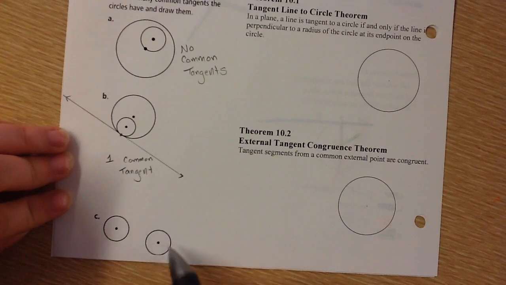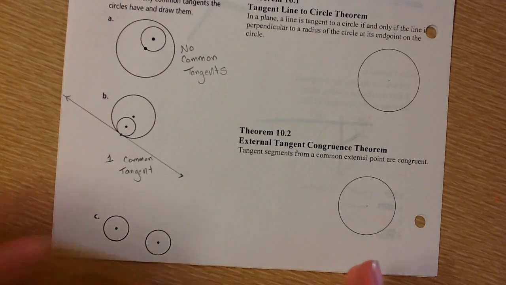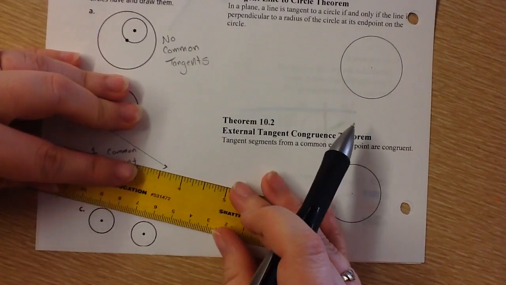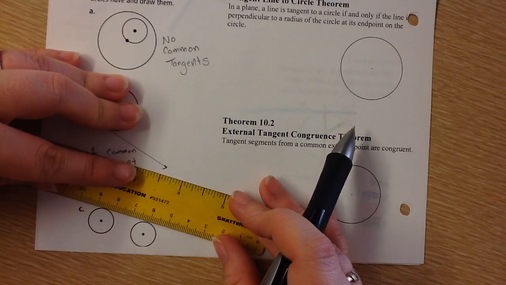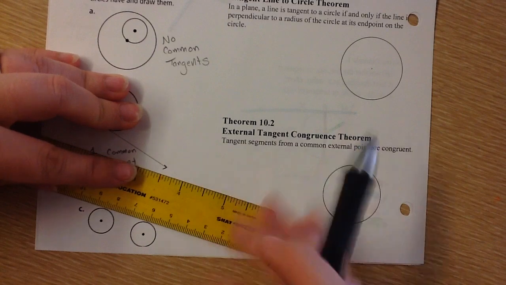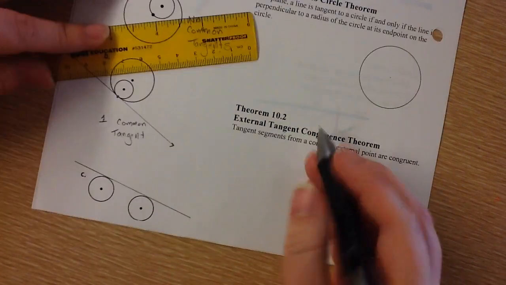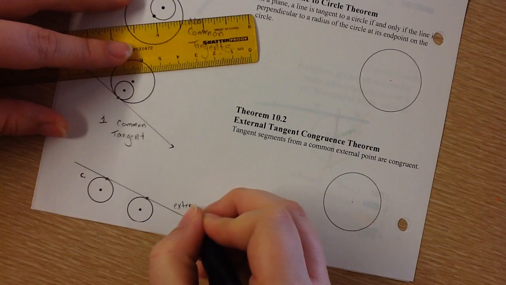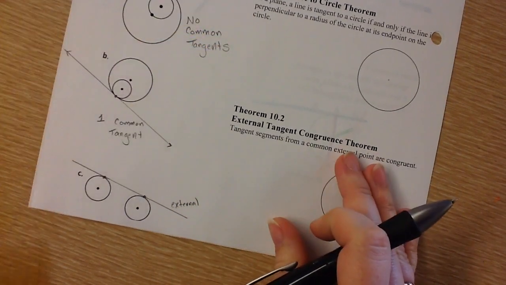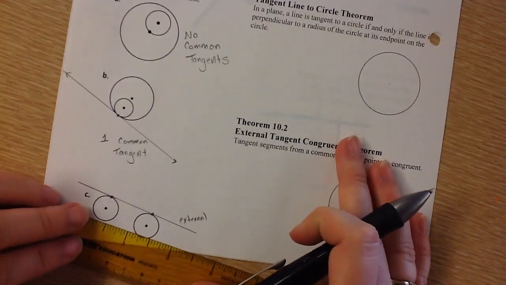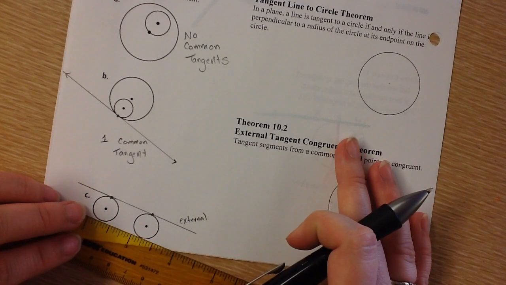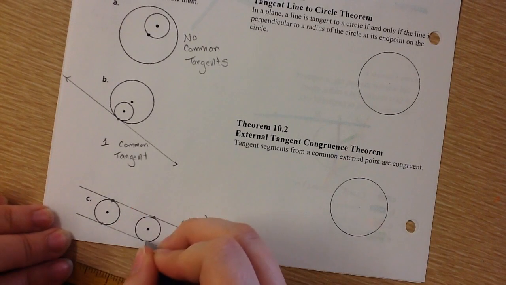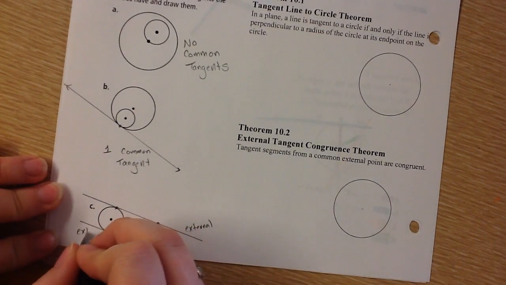But here I have two circles kind of away from each other. We know from up here we could draw one on the outside, so I could draw a tangent line up here like this. There's one. This one is external, because it's on the outside. But I could also draw one down here on the bottom side. Again, two more points of tangency, and this one is also external.